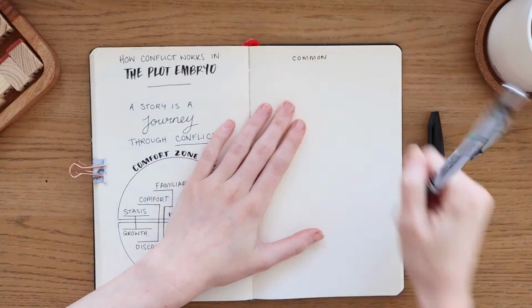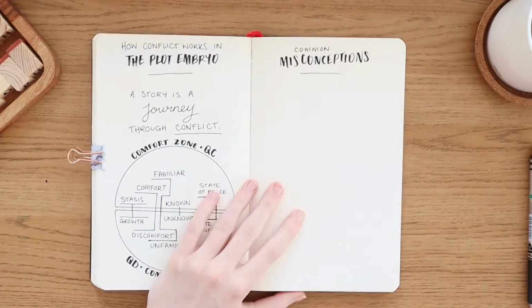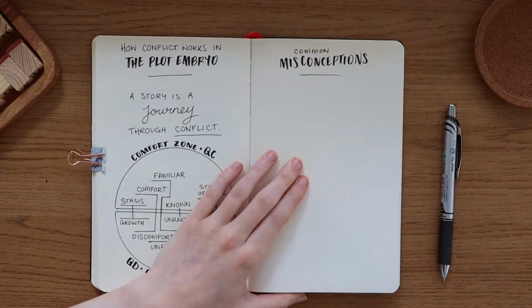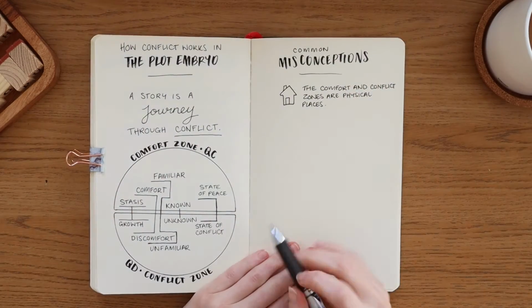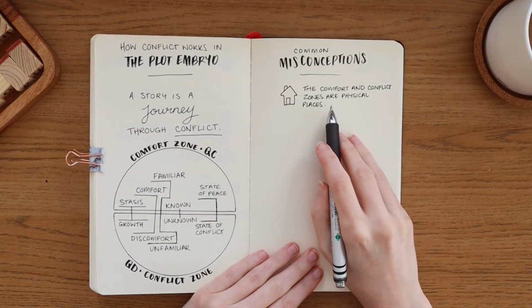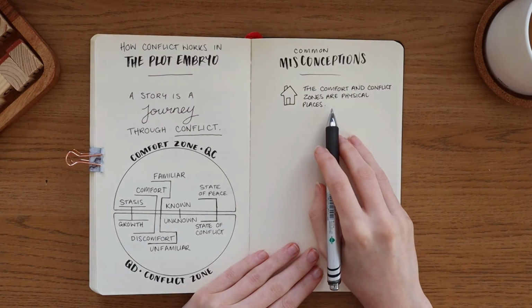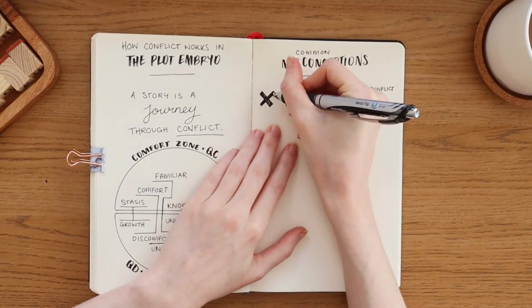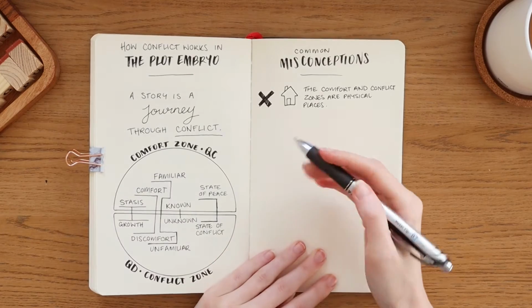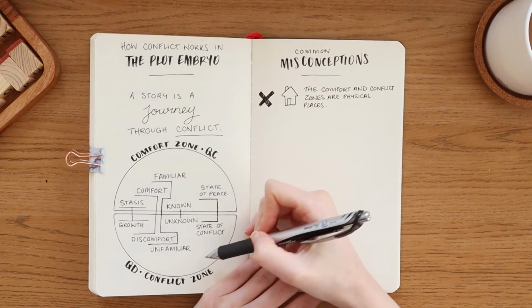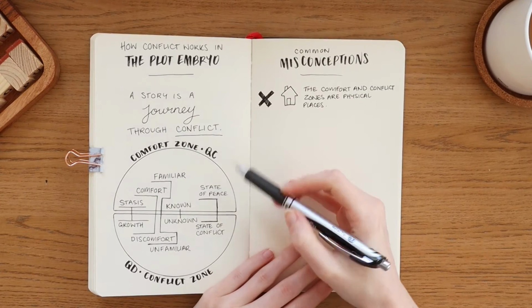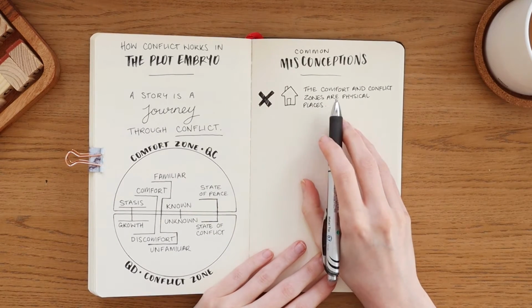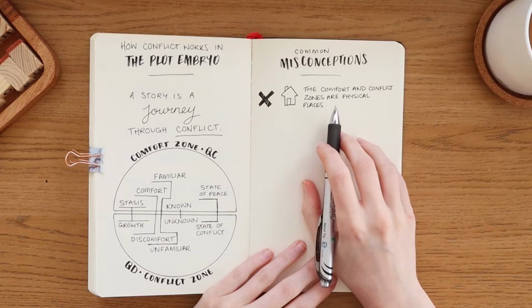So now I just want to put to rest a couple of common misconceptions about the comfort zone and the conflict zone that I see out and about in the wild. The first one is that the comfort and conflict zones are physical places. This is not true. I have seen people talking about these quadrants, the comfort zone, the conflict zone, the familiar and the unfamiliar, whatever you want to call them, as settings or physical environments. That is not the case.